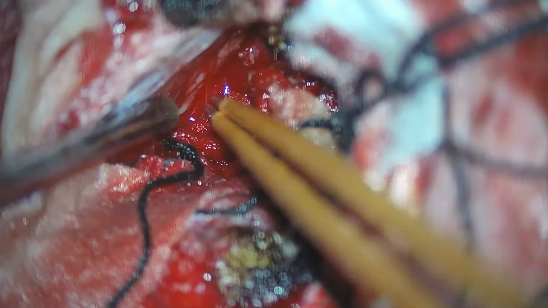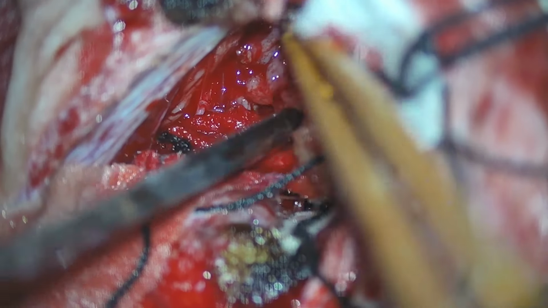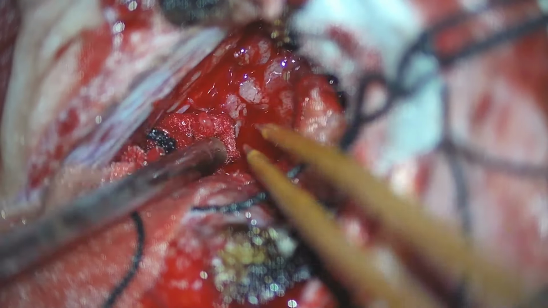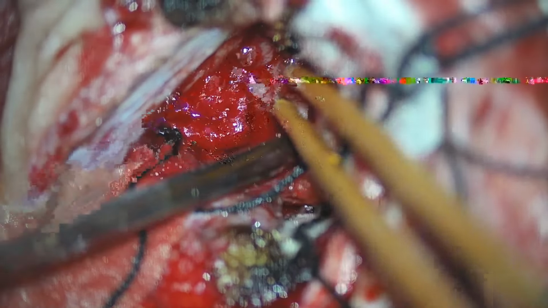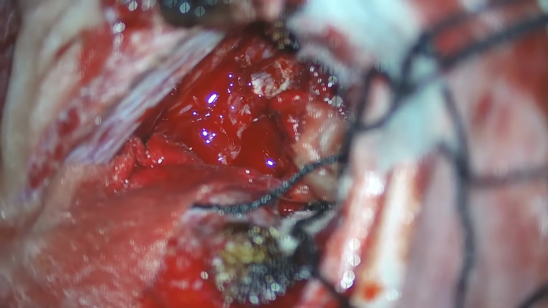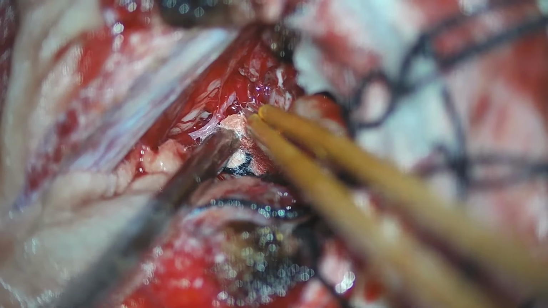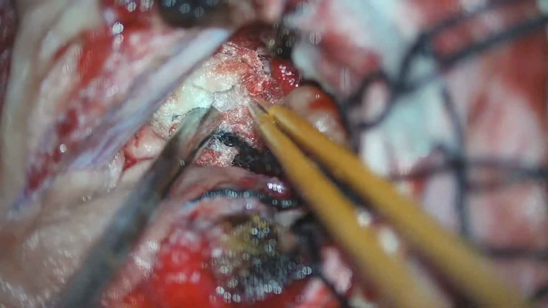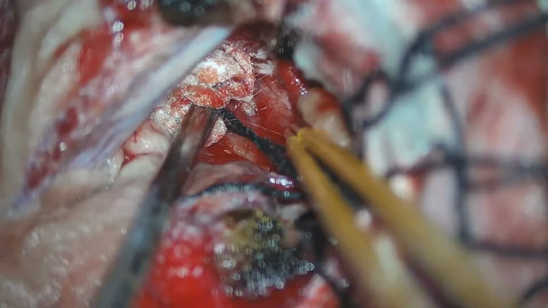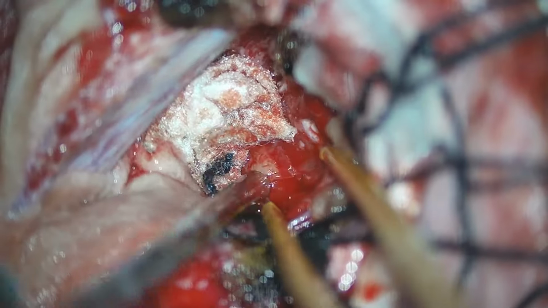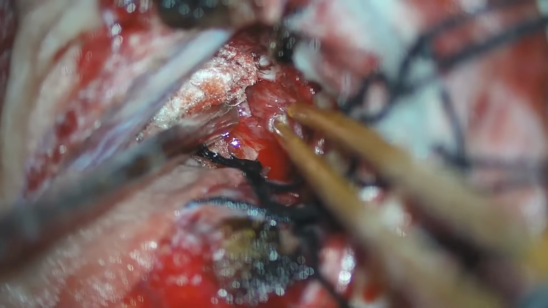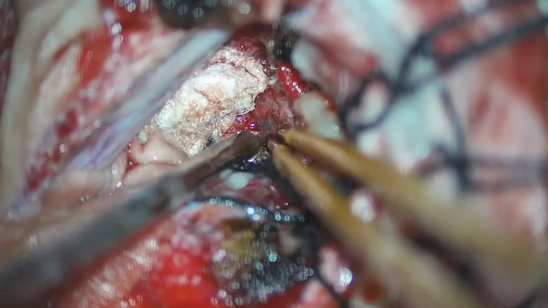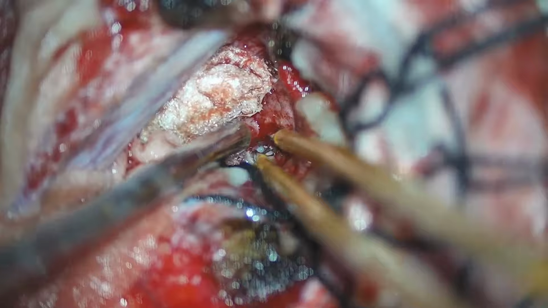The ACAs are slowly separated from the tumor tissue using a surgical sheet and cottonoid. Later, the remaining part of the tumor that is present in the medial aspect is being aspirated simultaneously with the suction and coagulated with the bipolar, and we slowly follow the tumor to its origin, that is in the corpus callosum. We remove any attachment that is present in the corpus callosum, and after that we proceed with the hemostasis.